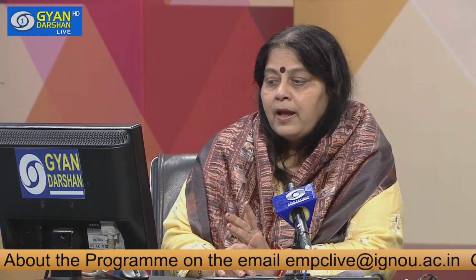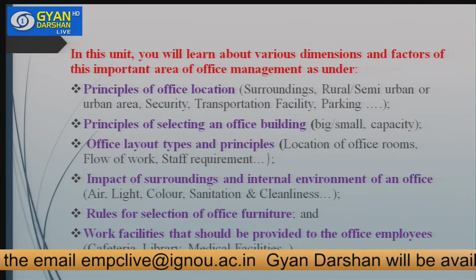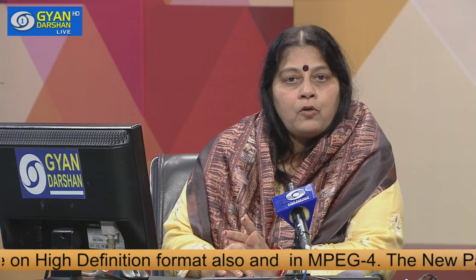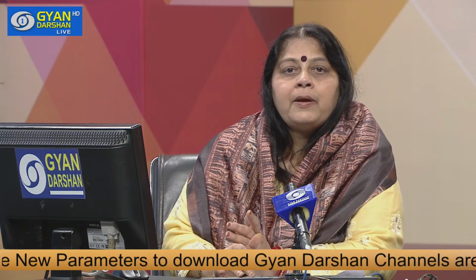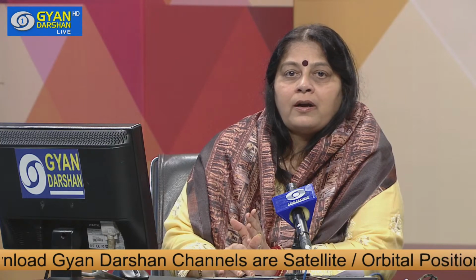Then sanitation and cleanliness again is a very important thing which one needs to take into consideration when you are opening any office. Then the rules for selecting office furniture. What kind of furniture is required in the office? We need to see the tables, the chairs, what the height of the chairs should be, whether you require a computer table or not, the almirahs and the cabinets. All kinds of office furniture and cabinets required in the office environment have to be selected very meticulously so that there is no clutter and it is not too congested.